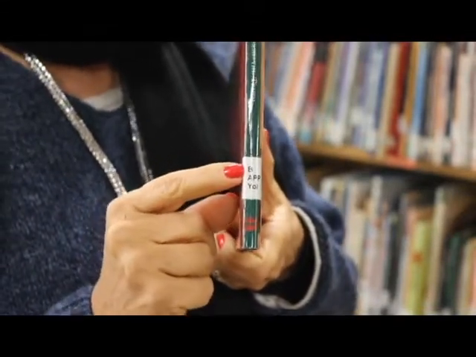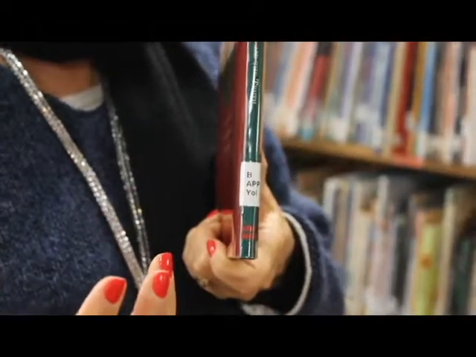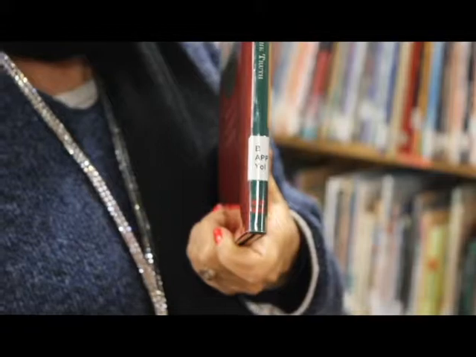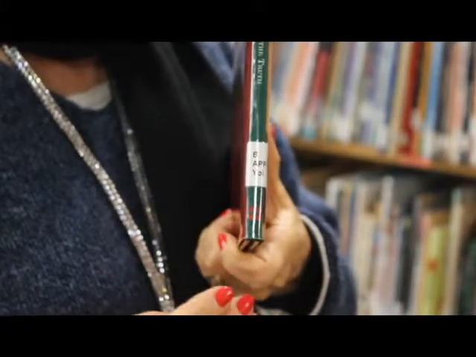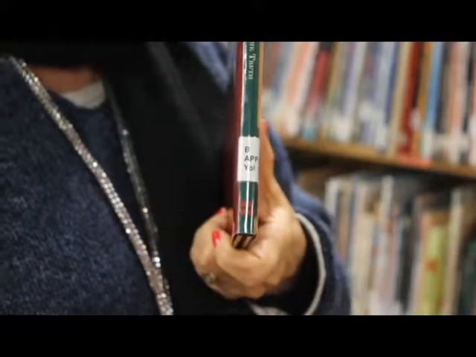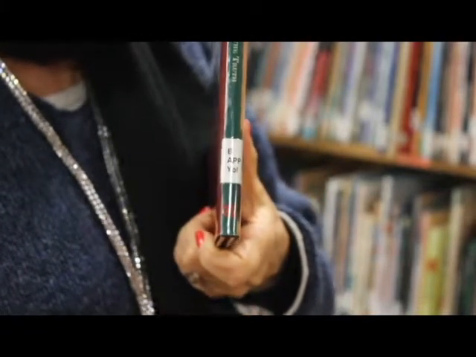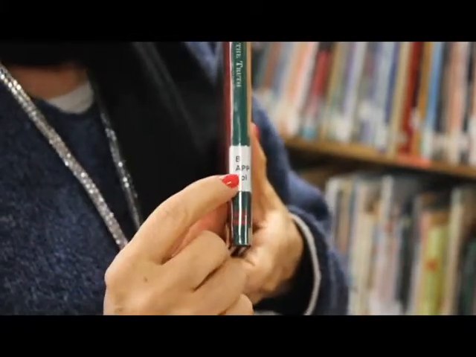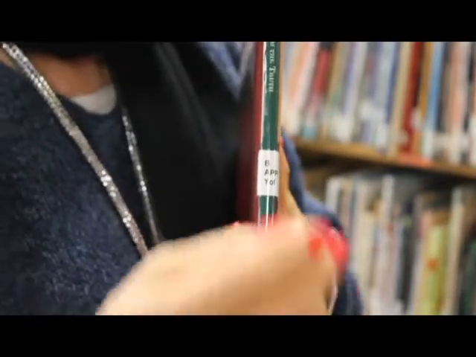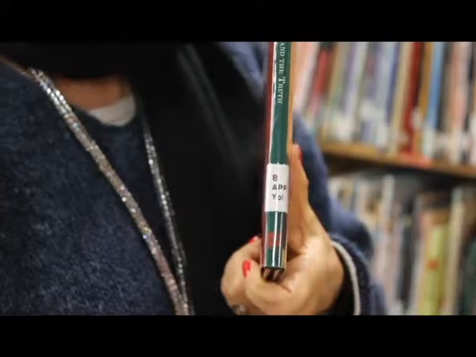First one says B. You'll automatically know that the address is to go to the B biography section. Then the second line has the first 3 letters of the last name of who the book is about.